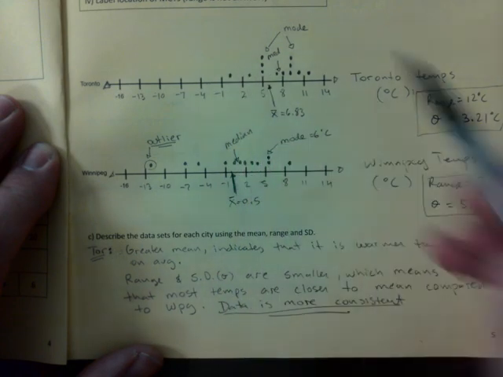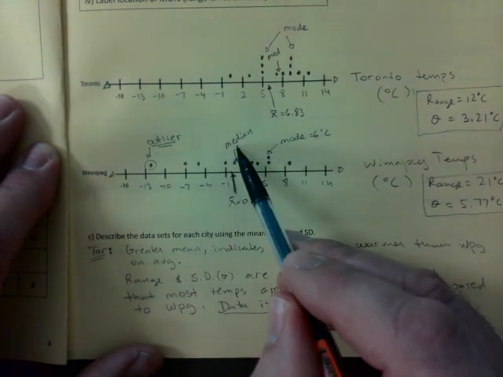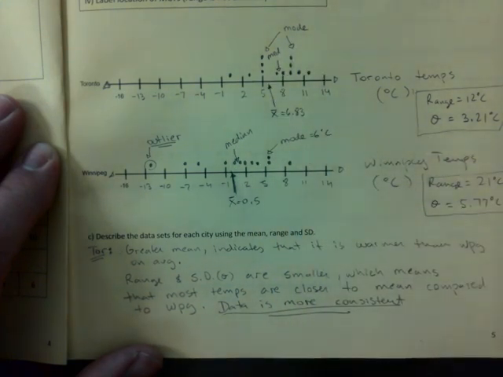You should see that difference. And we label mean, median, mode, right? You kind of want to label, tell yourself where it is on that graph, okay?